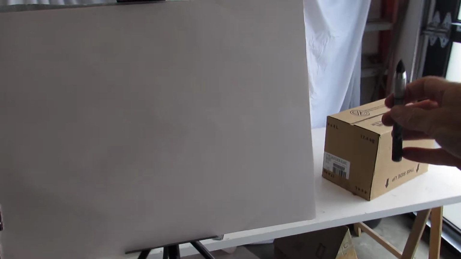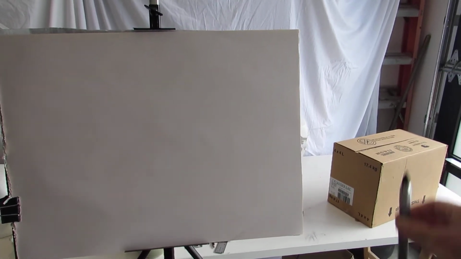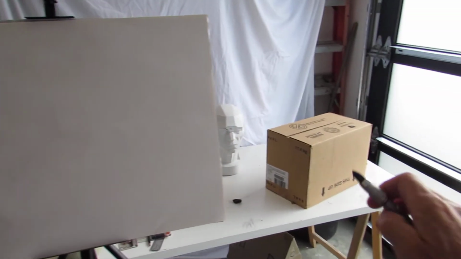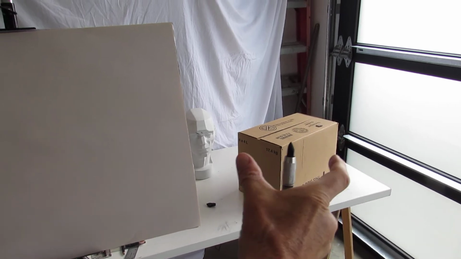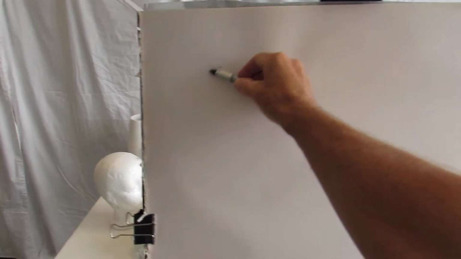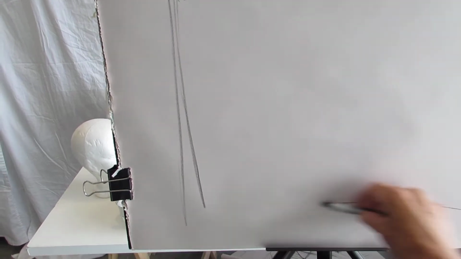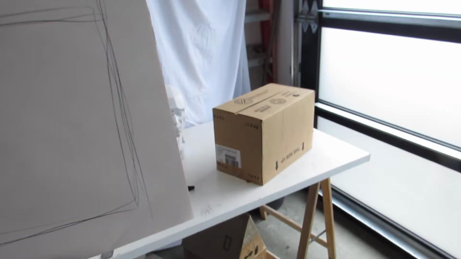I'm going to move very quickly here. Here's my point of view. I've had to step back a little bit from what we were looking at. If I look at the box, it is roughly square. So I'm going to want to place it somewhere like this. This is going to be a lot rougher than the demo, even though the demo was rough.